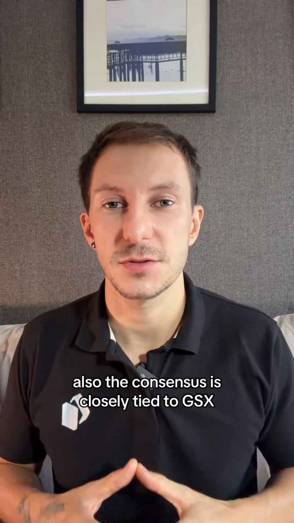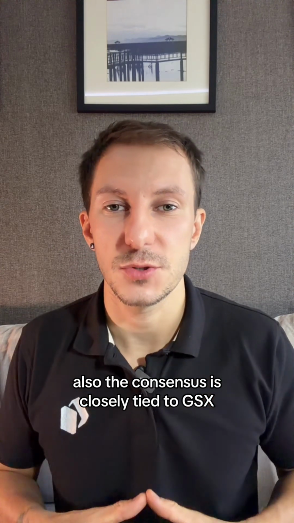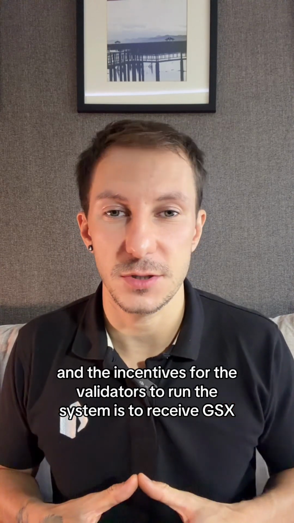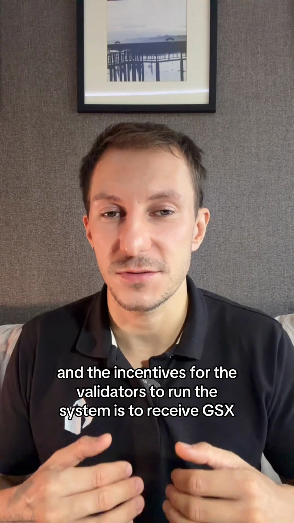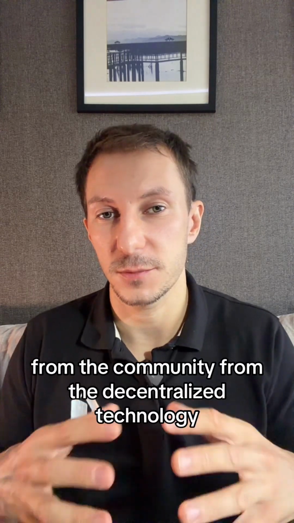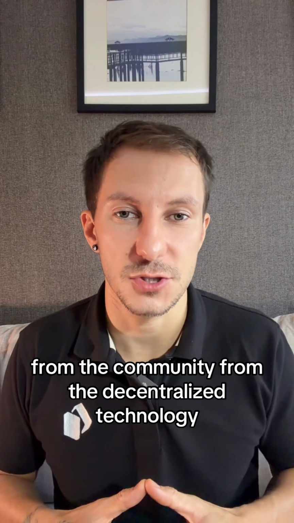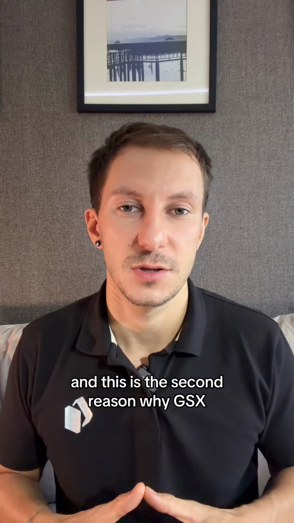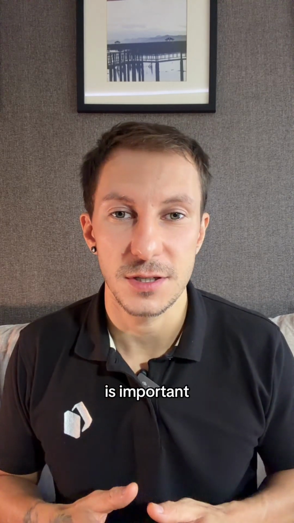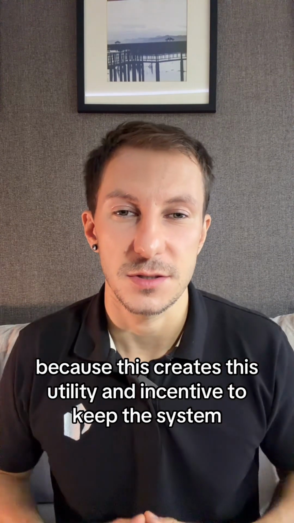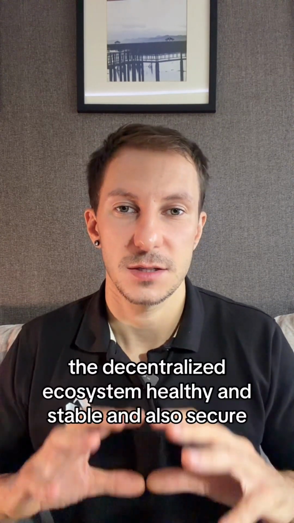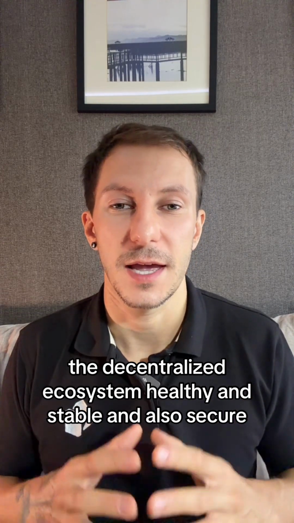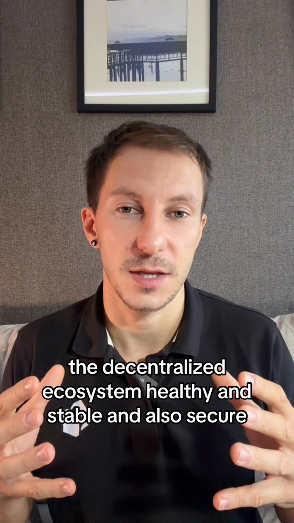Also, the consensus is closely tied to GSX, and the incentives for the validators to run the system is to receive GSX from the community, from the decentralized technology. And this is the second reason why GSX is important, because this creates this utility and incentive to keep the system, the decentralized ecosystem, healthy and stable and also secure.